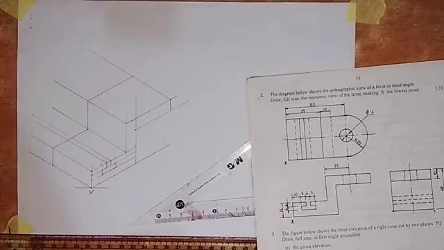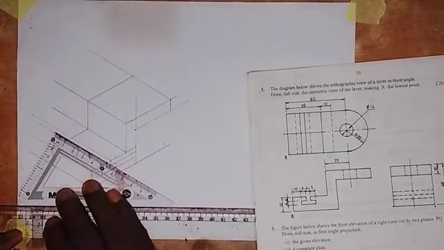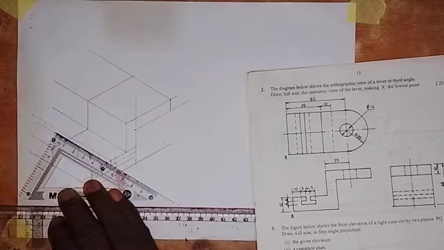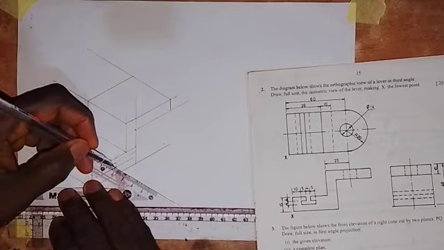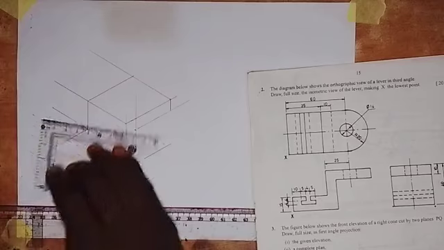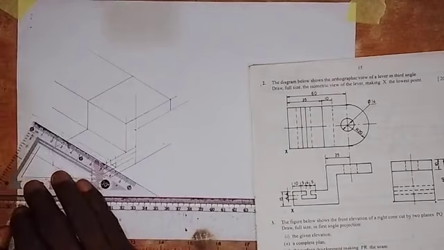Now, other things that we are going to put here. So let's see. From this point here, I'm going to draw a line at this particular point, a short line that will go in a bit. Okay. Then I also need to draw a line from this particular point.